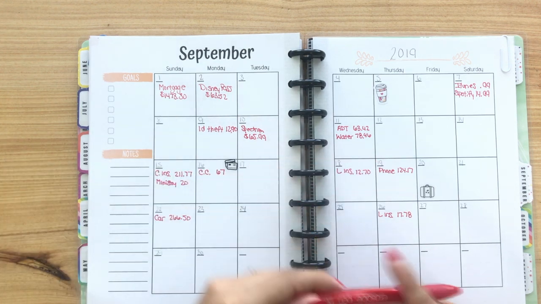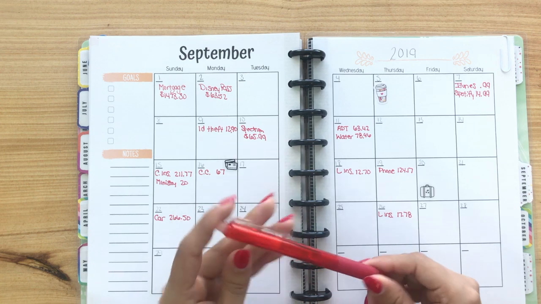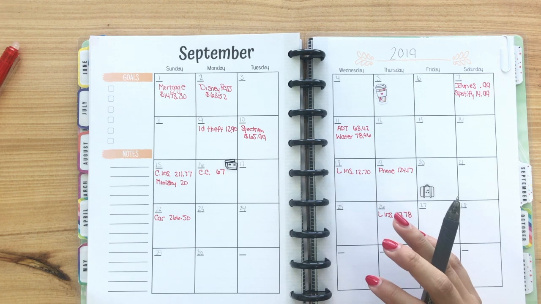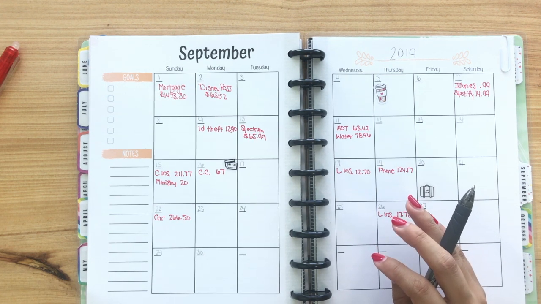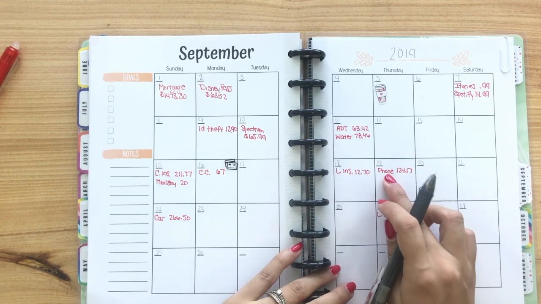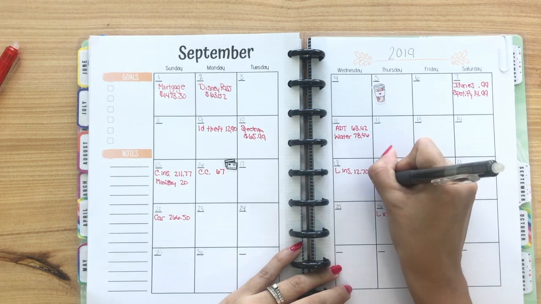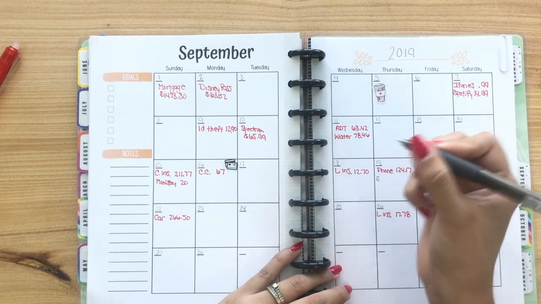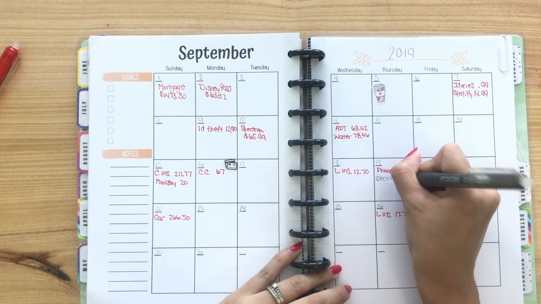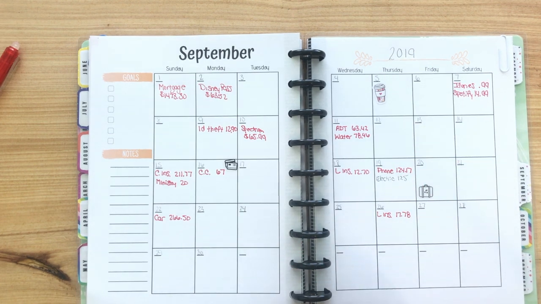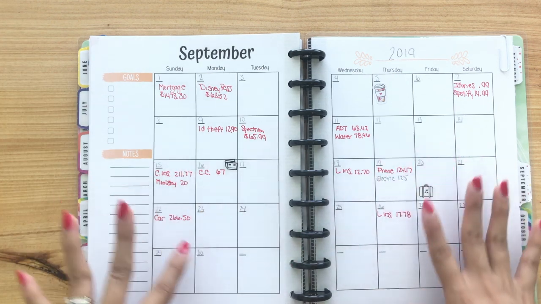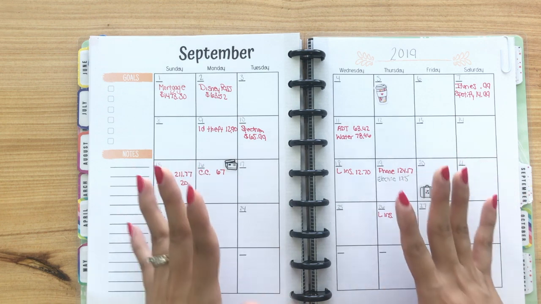I was trying to use this pen, but for some reason it's not working because this is the erasable one. So I want to say that my electric will come out around the 20th of the month. So let me just put it for the 19th just so I am ahead. I'm just gonna write it in this black erasable pen. And we're just gonna say it's about $125. I will update the numbers once I get that bill, but just so I know by looking at this quickly, I'll know that this is due.